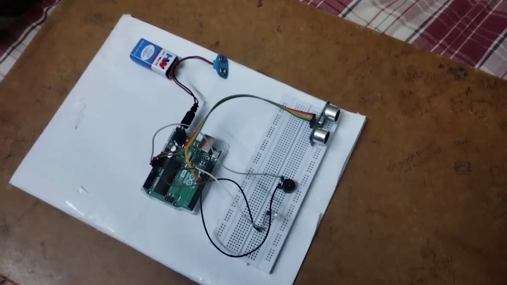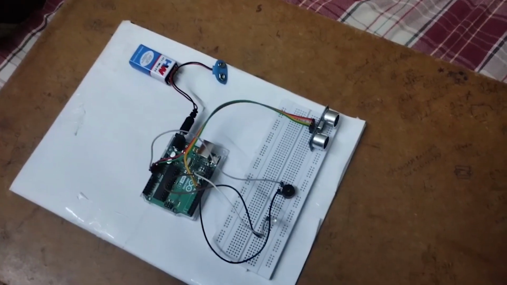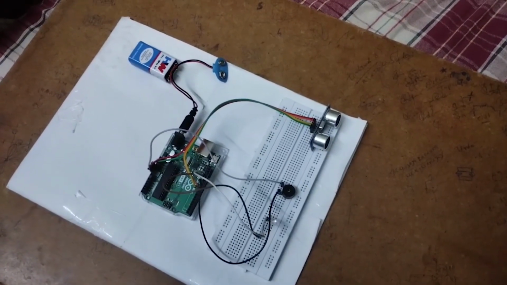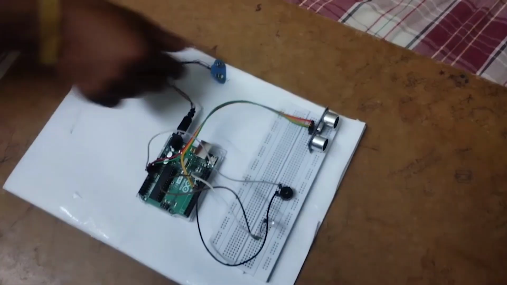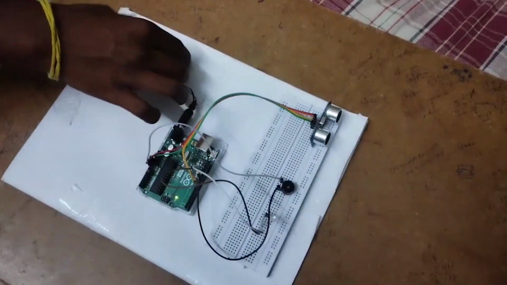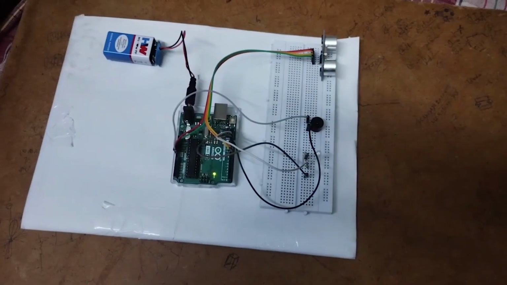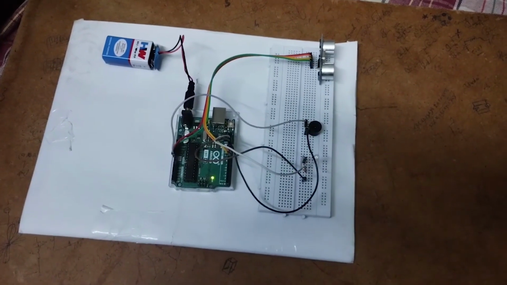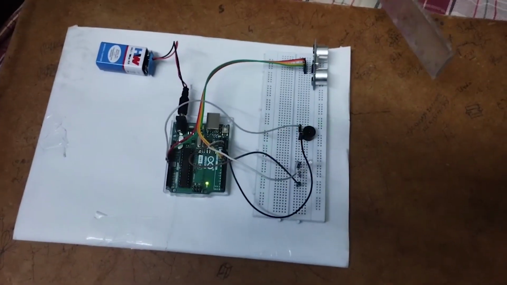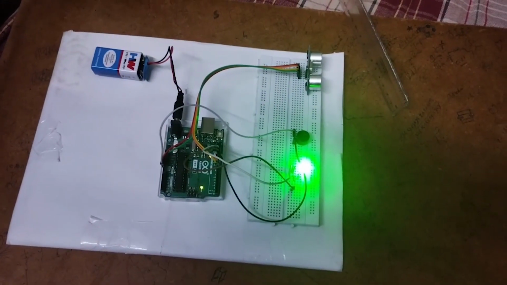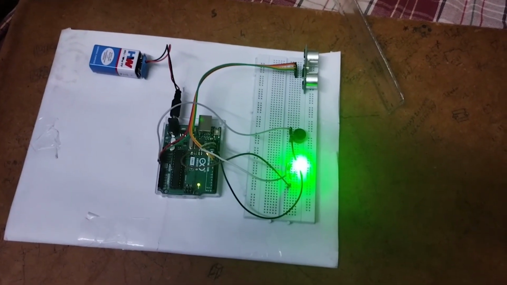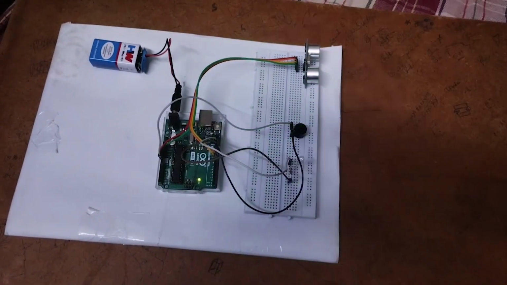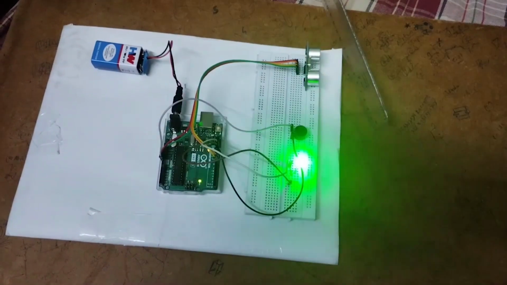After the code was dumped into the Arduino, we can give the power supply to the Arduino using an external battery of 9 volts. And let's see the working of this project. Whenever we put any object before the sensor, the sensor detects it and the buzzer rings. Whenever we remove the object, the buzzer turns off.